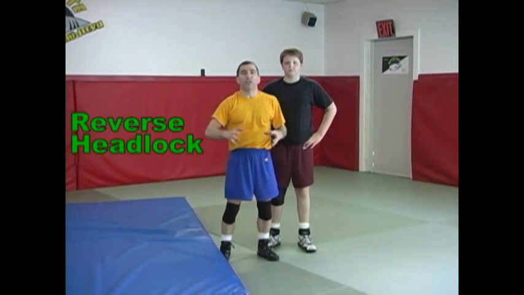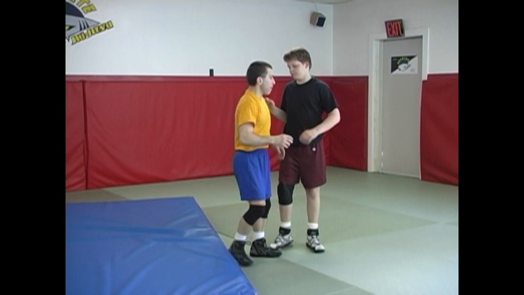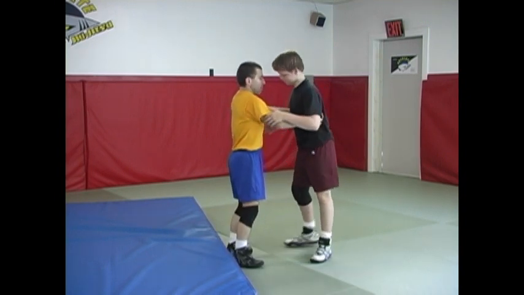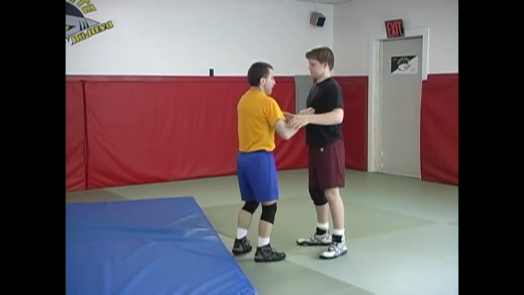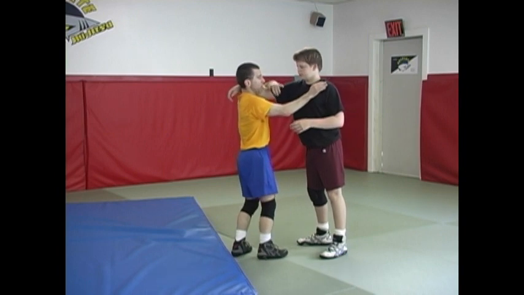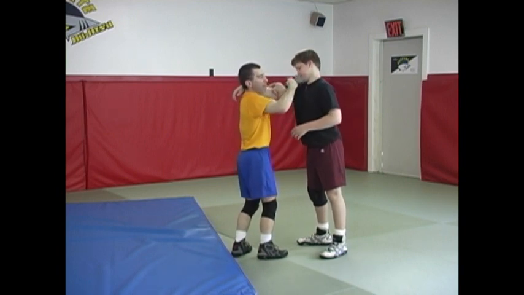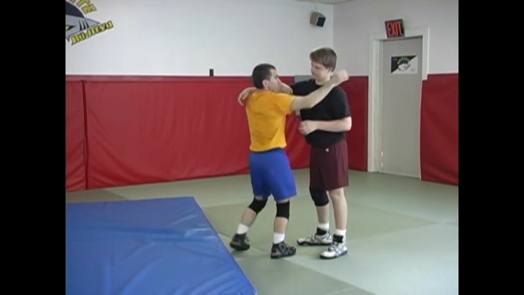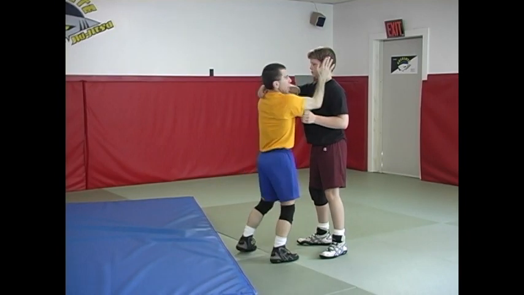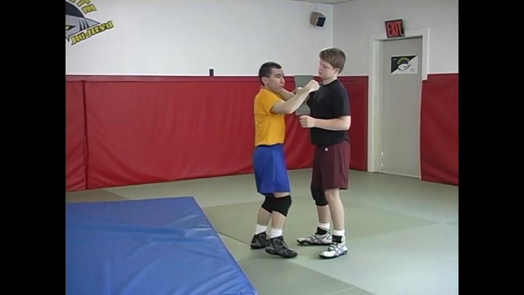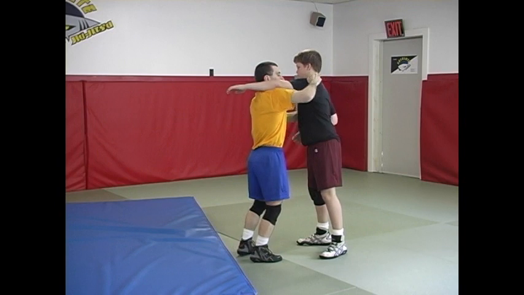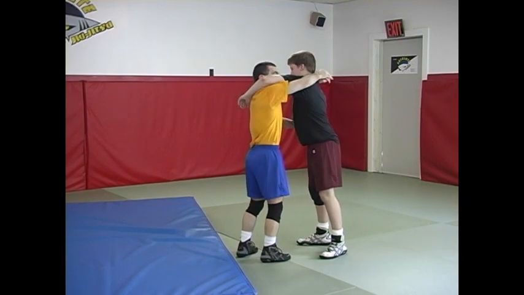Another situation is a reverse headlock. Now, instead of coming with the arm past the head, okay, his arm is past his head, at least in the direction I'm going to be throwing. The reverse headlock is the opposite. This arm is going to be in front.